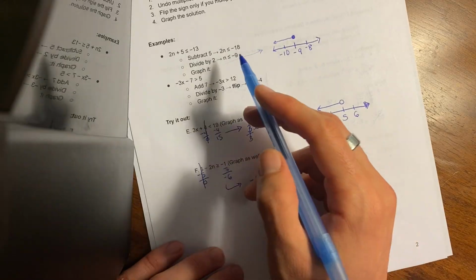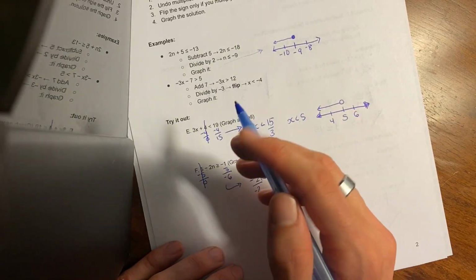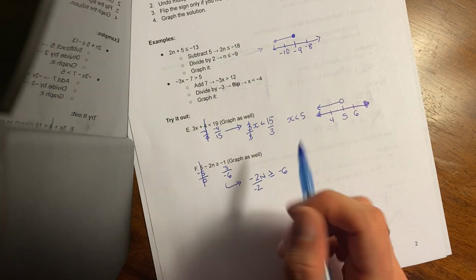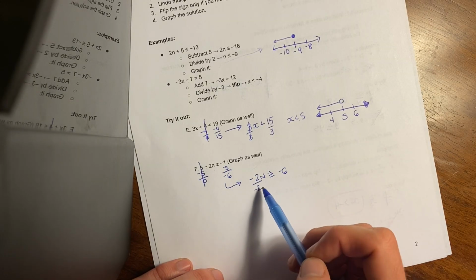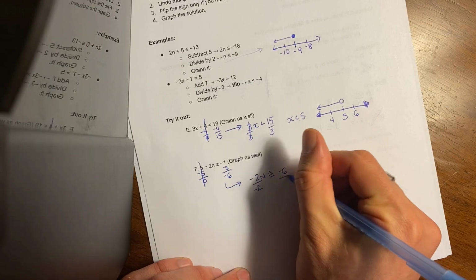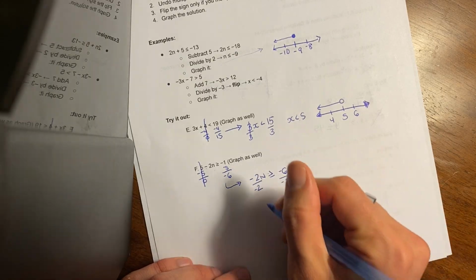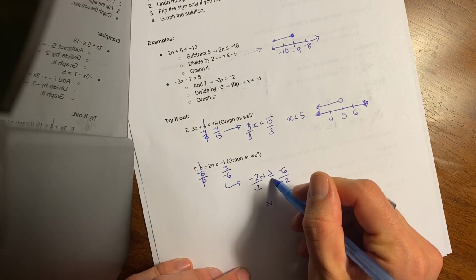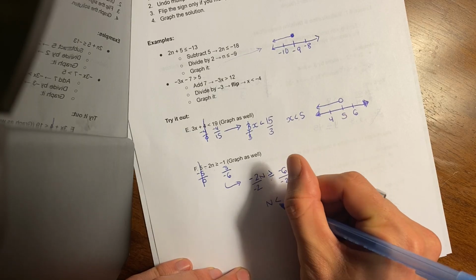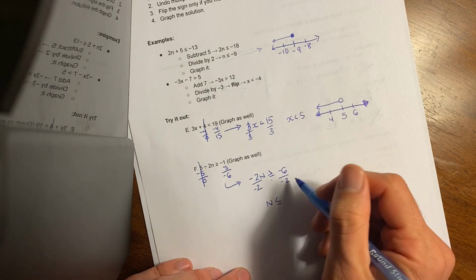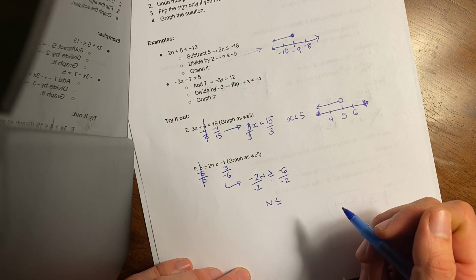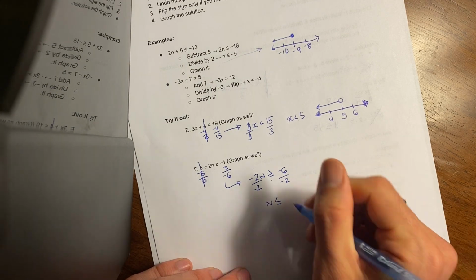So that's why these are all like one step in itself, but we put them together so it's 2 steps. So our first step, get rid of that. Second step, let's rewrite it, and now let's undo that. So we are dividing by negative 2, which means I need to flip this sign to be going the other direction. So n is less than or equal to 3, right? Negative 2 times 3 equals negative 6.